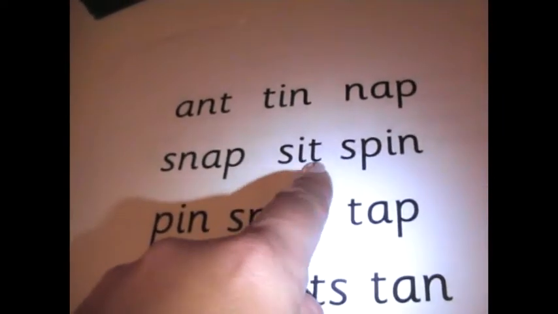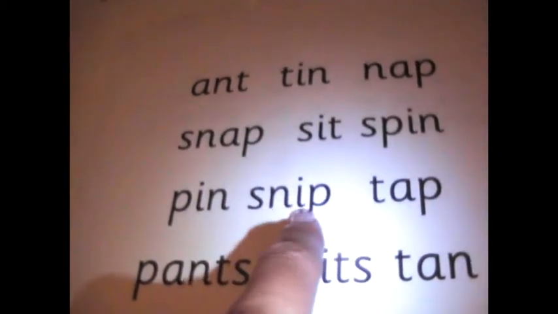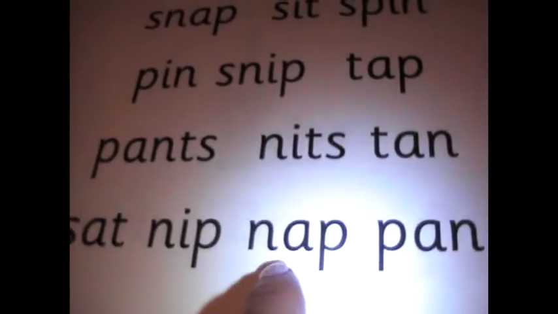Ant, ant, t-it-n, tin, n-ap, nap, snap, s-it, sit, sp-it-n, spin, p-it-n, pin, snip, t-ap, tap, p-a-n-t, pants, n-it, snits, t-a-n, tan, s-at, sat, n-ip, nip, n-ap, nap, p-a-n, pan.